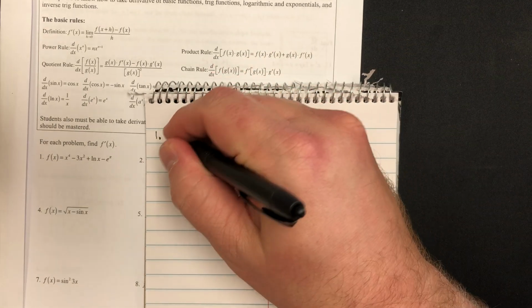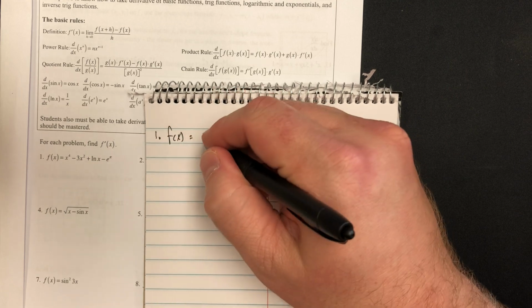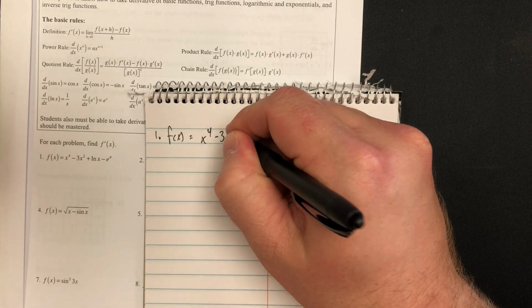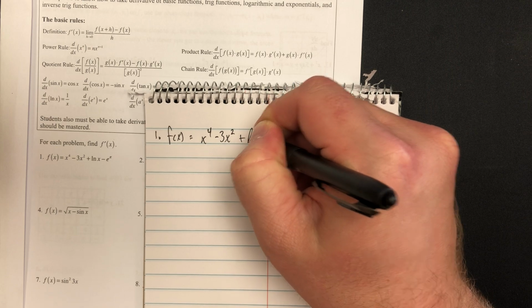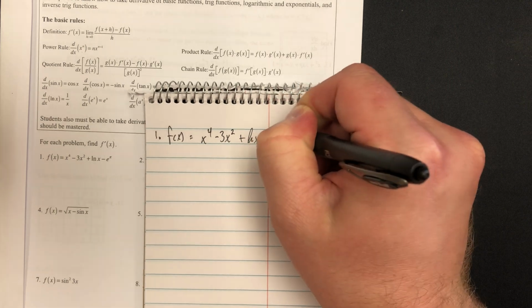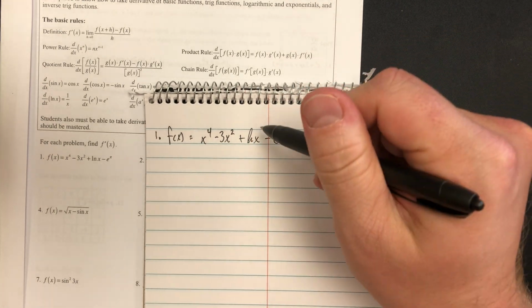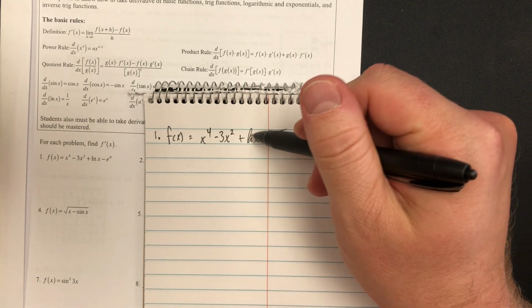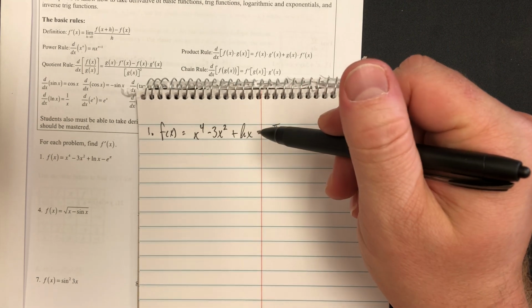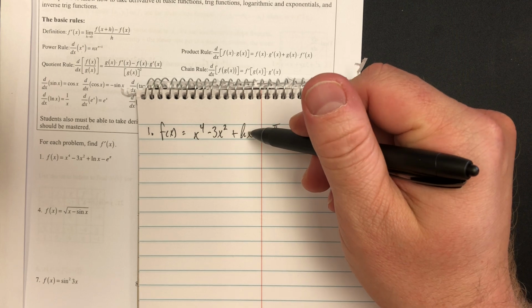Our first problem says f of x is x to the fourth minus 3x squared plus the natural log of x minus e to the pi. I like to write natural log in cursive when I'm displaying it because otherwise it looks like an absolute value when I do it.